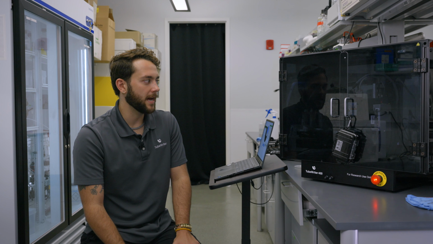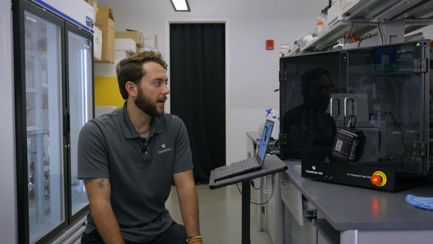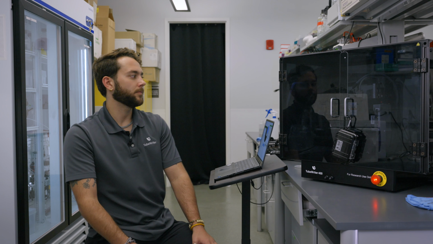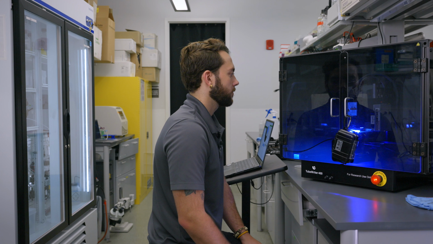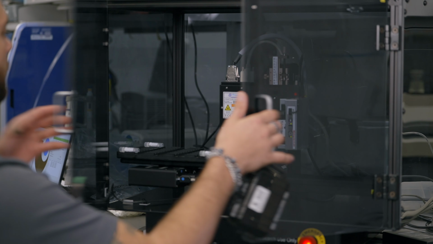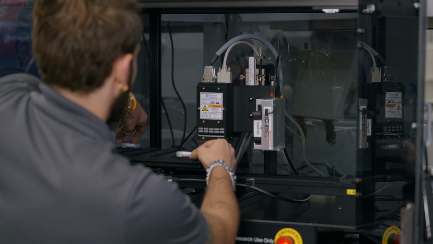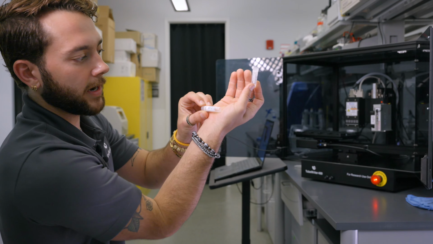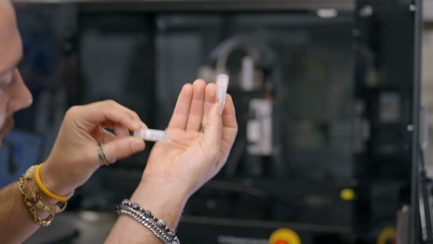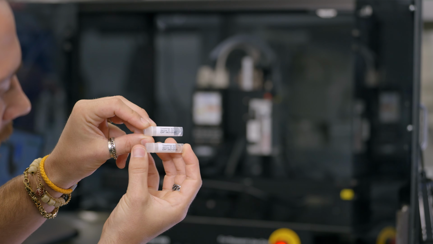Now it's going to jump down to the 46th tube, and then finally it's going to print that 50th tube, and we'll check out the print and see how they look. So here's the first tube we've got right here, and the 50th tube as well.